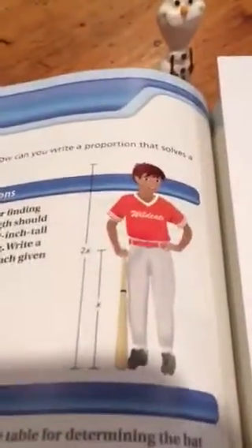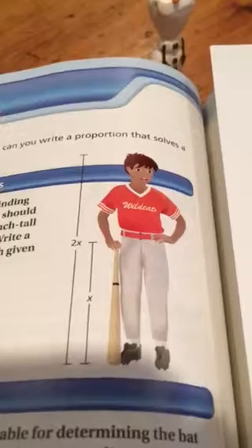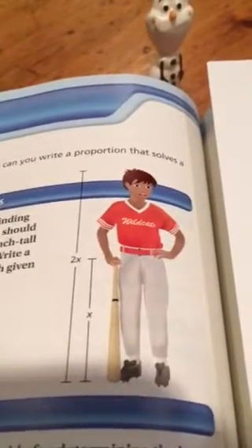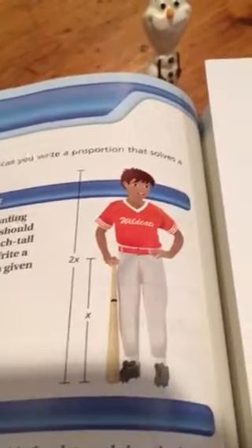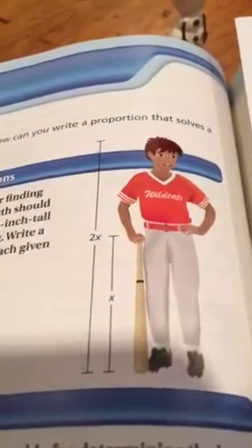Hi. Today's lesson can be a little bit confusing, especially the very first part that they're asking you to do with this bat length thing. Basically, what you're looking at is a baseball player up here, and the first proportion that they're giving you is that a baseball bat should be approximately half the height of the player. Okay, so you have a proportion of 1/2.